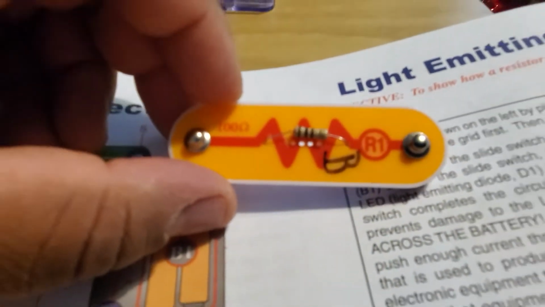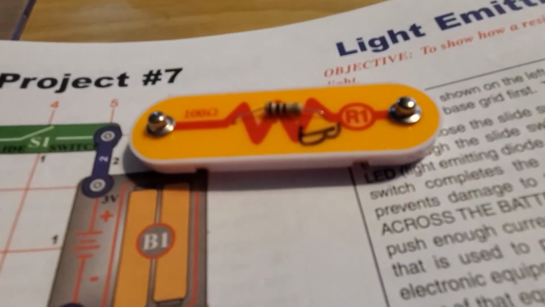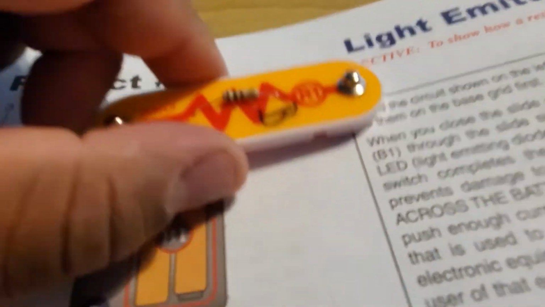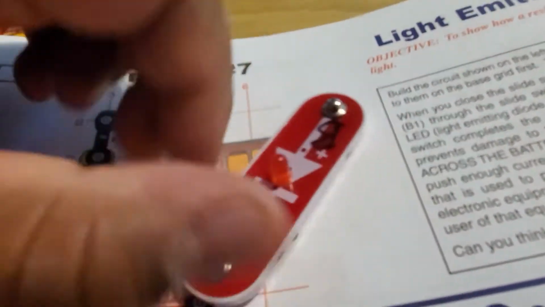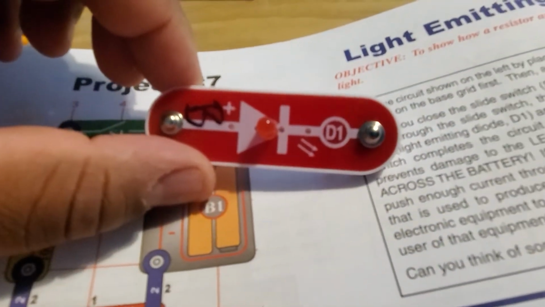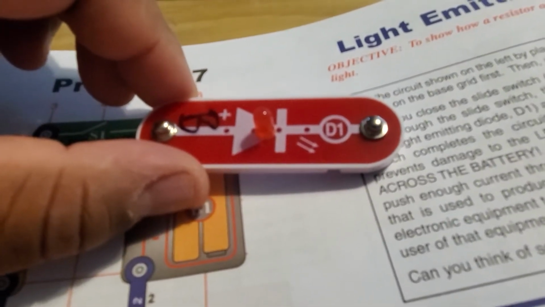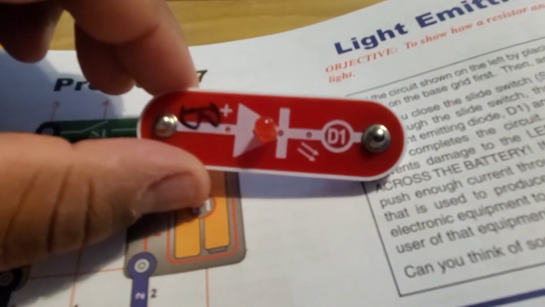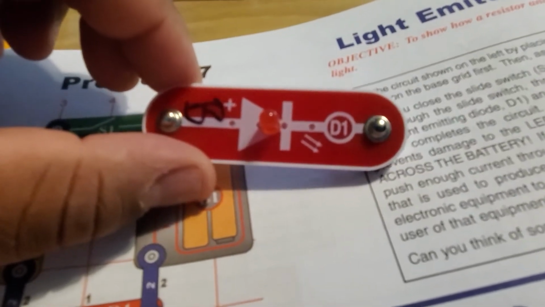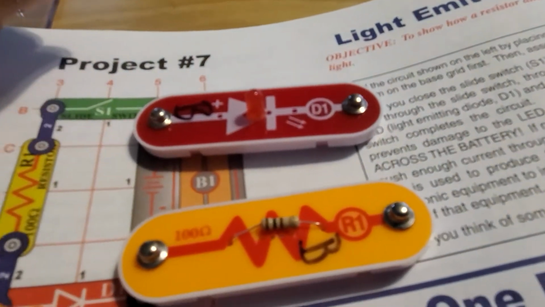So this has a 100 ohm resistor. What a resistor does, it slows down the flow of electricity. And oftentimes when you're working with LEDs, which is this red light here, LED lights work differently than traditional bulbs. LEDs generally are brighter and they require less energy to perform the same task a regular bulb can do. What the resistor does is it protects the LED from burning out.